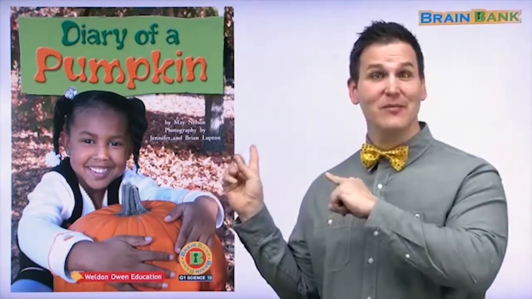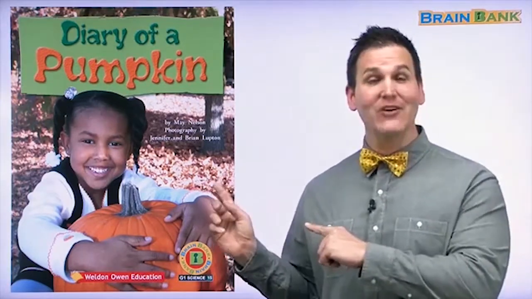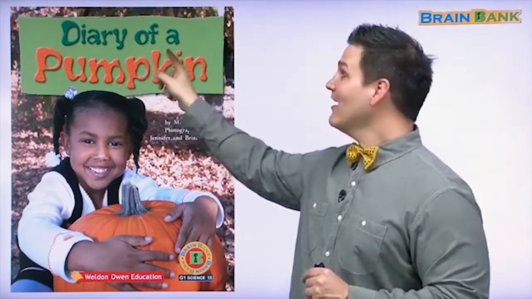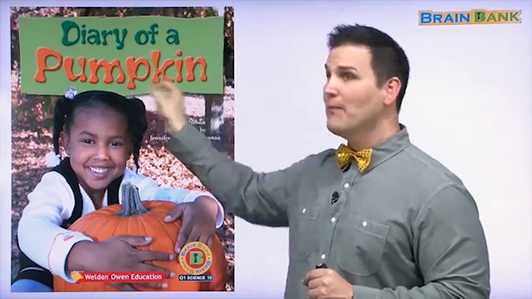Today, we are going to study this book. This is Brain Bank Science Book number 15. Can you help me read the title of this book? Let's read together. Diary of a Pumpkin.